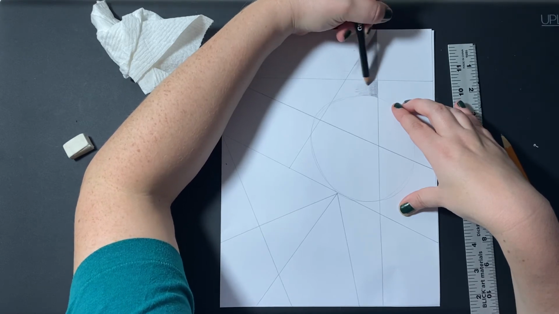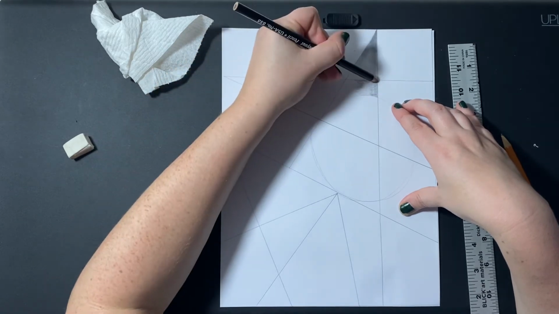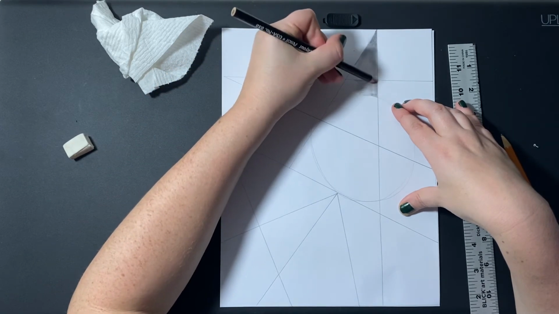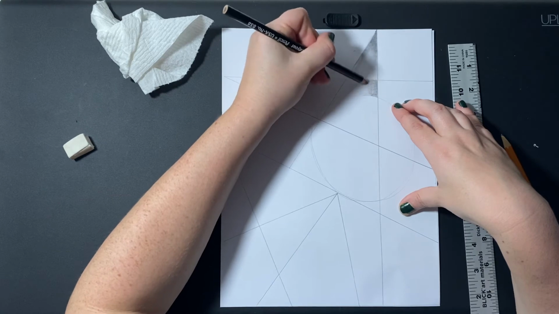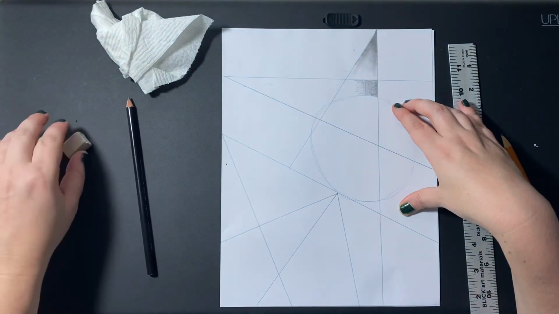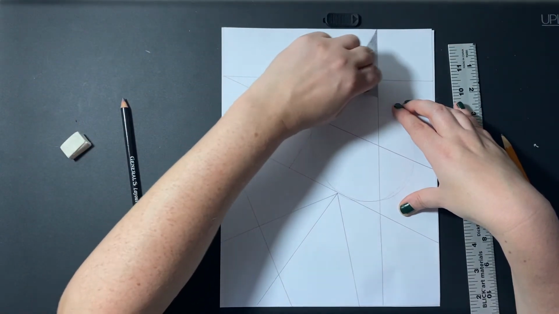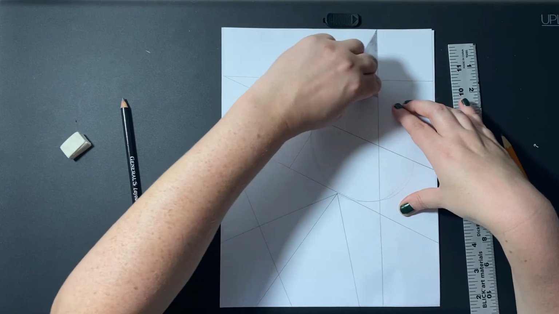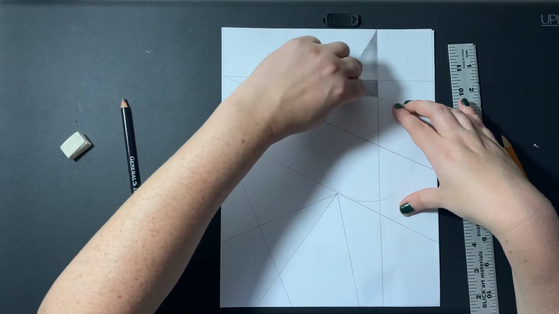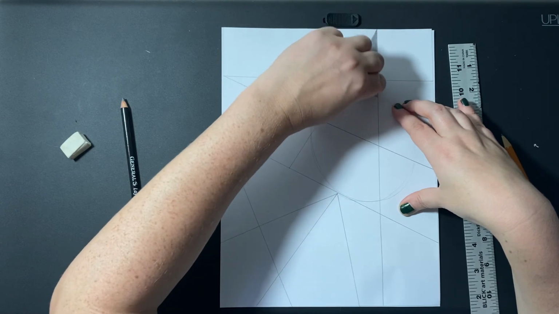And I'm just going to lightly move across the shapes. This takes a little bit of time, but in the end, it's completely worth it, because then you have a really cool abstract drawing that your parents are going to be like, oh my gosh, this is amazing, let's frame it. And it also helps you learn how to shade.